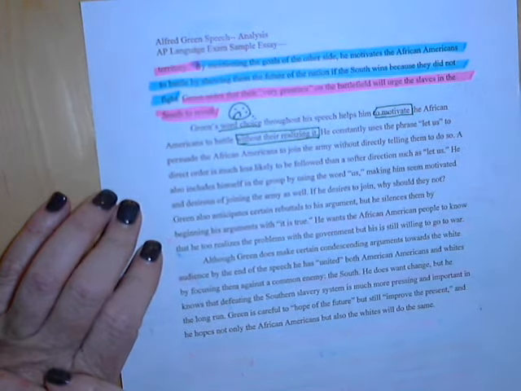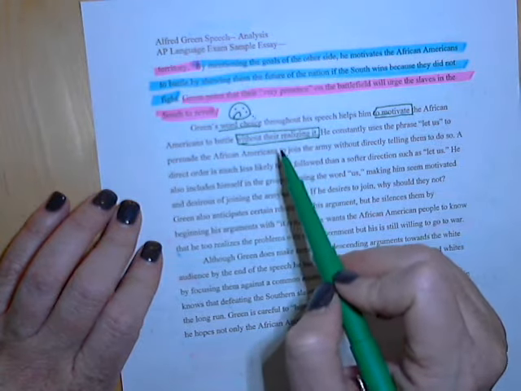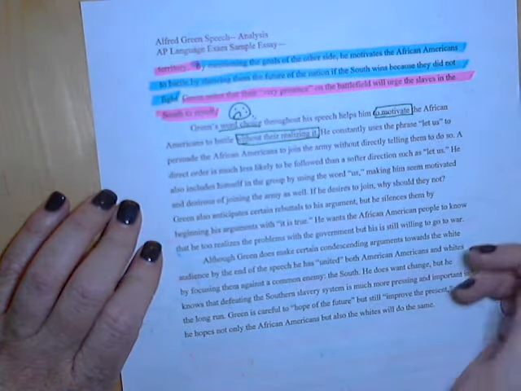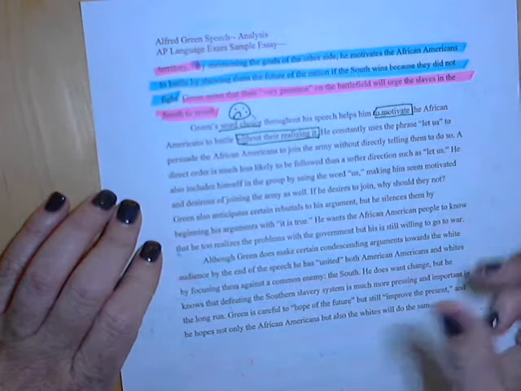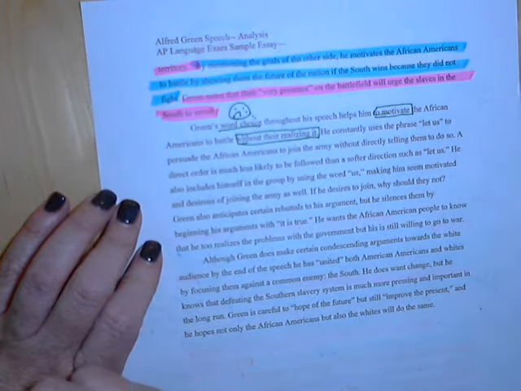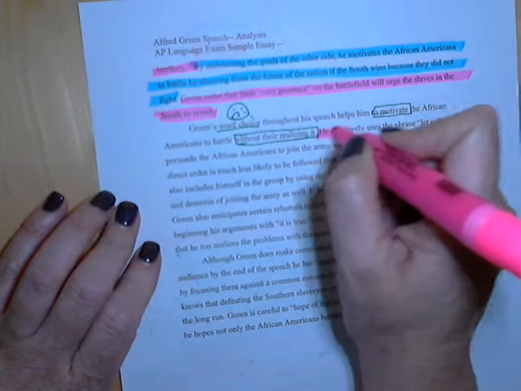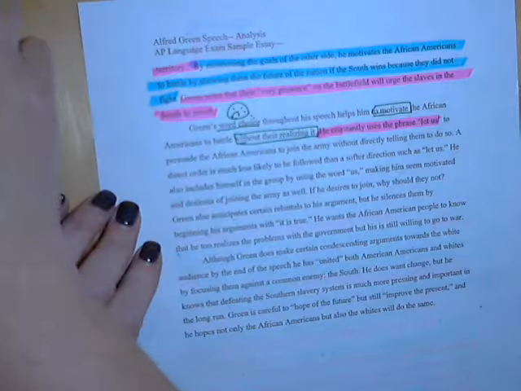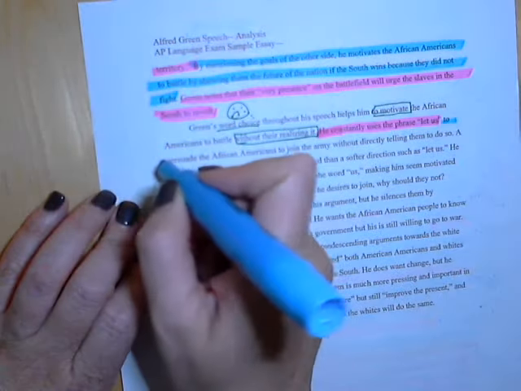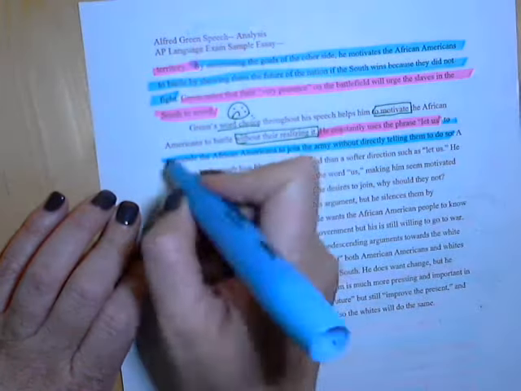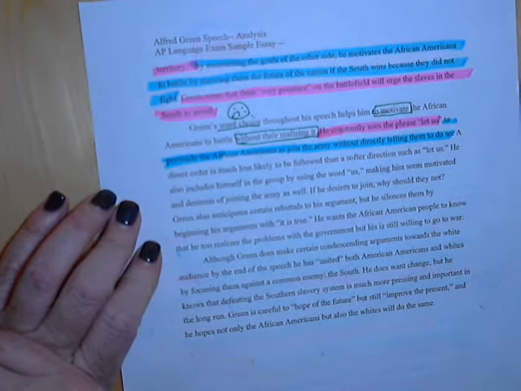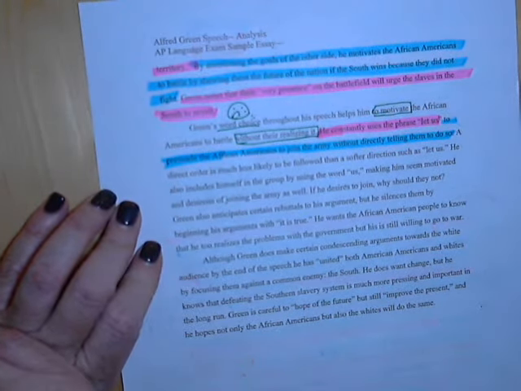So notice what I need you to do is box what it is that you're asserting, right? He constantly uses the phrase "let us" to persuade the African Americans to join the army without directly telling them to do so. Where does the support start? He constantly, right? And does it stop anywhere? Purpose. A direct order is much less likely to be followed than a softer direction, such as "let us."